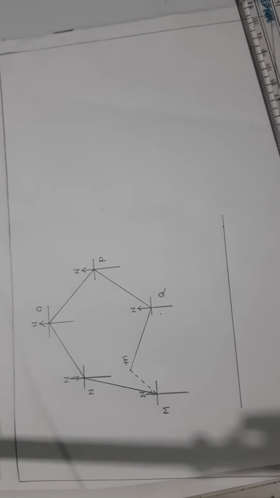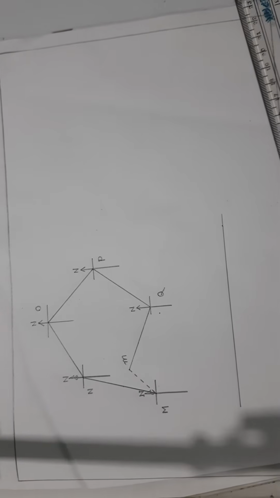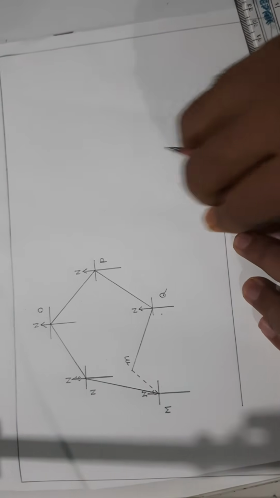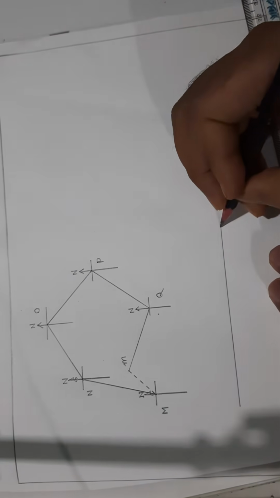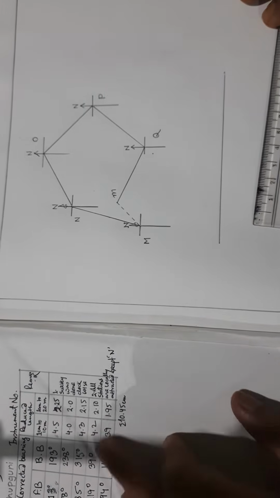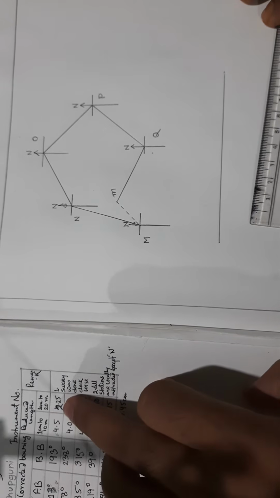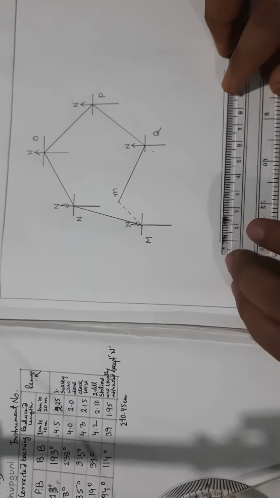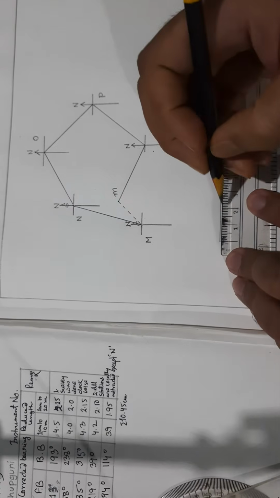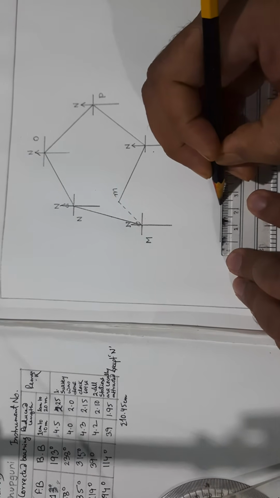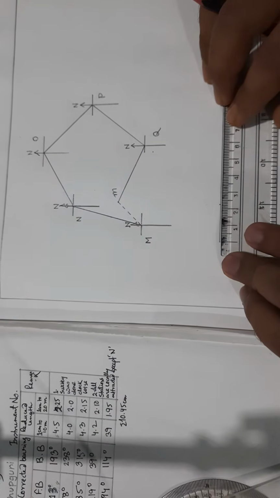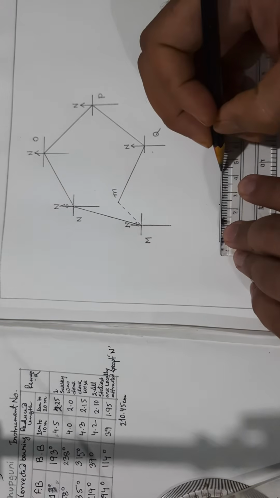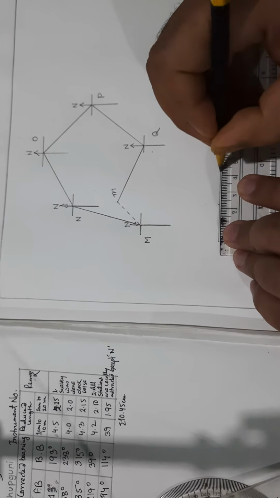I have drawn this line of 10.45 centimeter. Now I will take all these values. The first value is 2.25, so I'm cutting here 2.25. Then 2.0, so 2.0 and 2.25 mean 4.25 here.